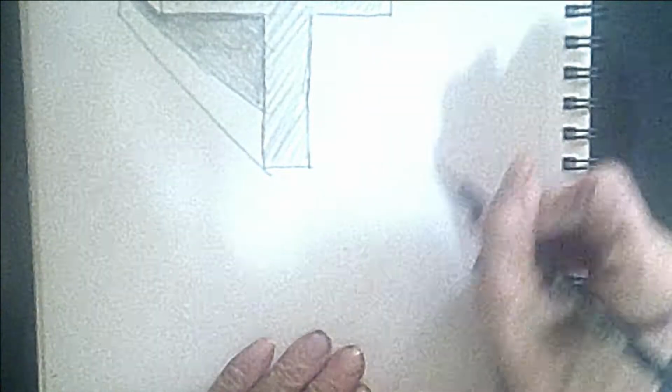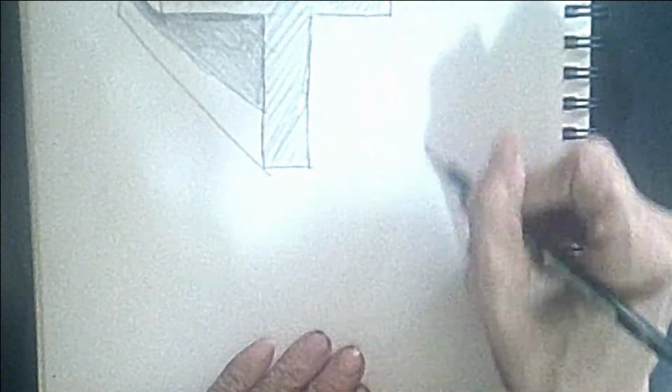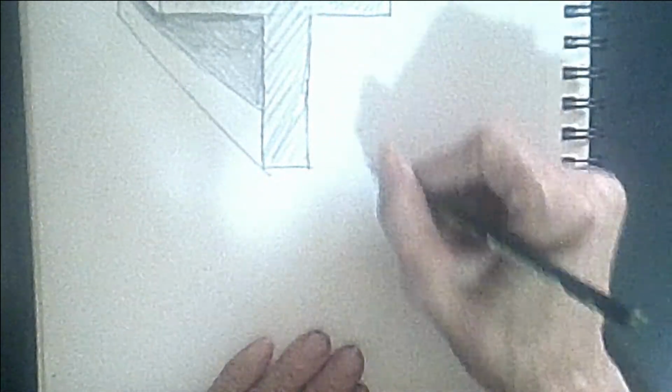I've got one more thing here. Let's draw a circle. I'm using my shoulder, going round and round and round, gradually coming down. And you get a halfway decent circle that way.